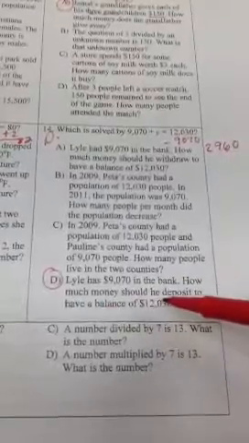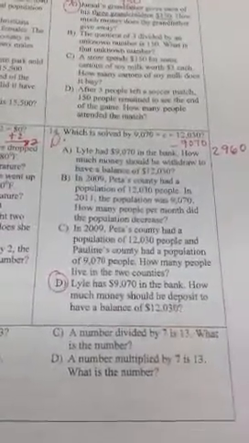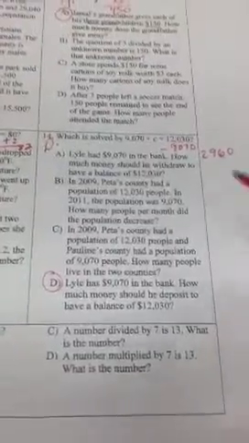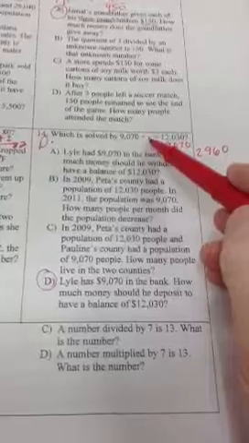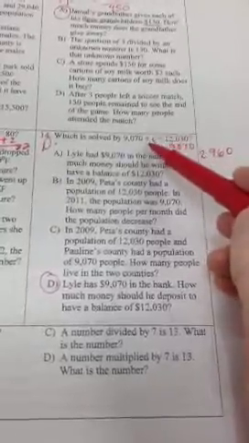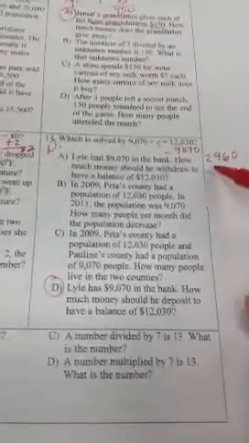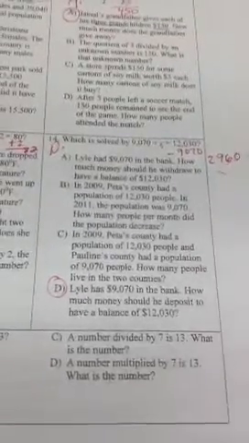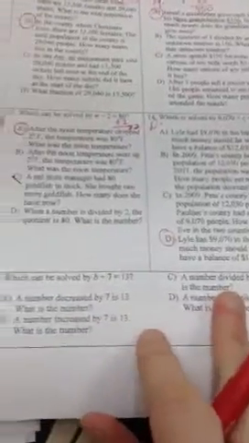How much money should he deposit to have a balance of $12,000? Okay, so if he starts with $9,000 and he adds a certain deposit in, then that would make a balance of $12,000. So he would have to deposit $2,000 into the bank. So that makes sense on D.